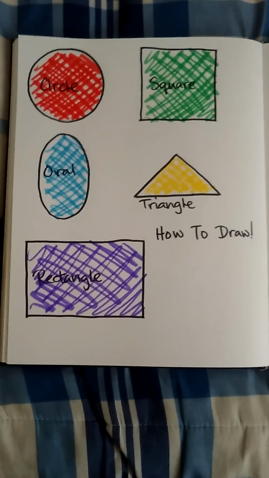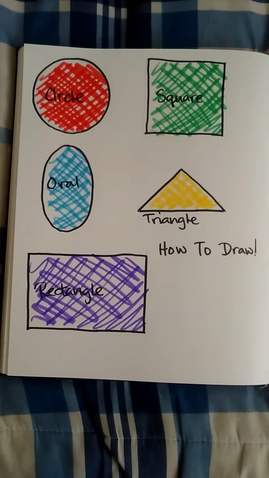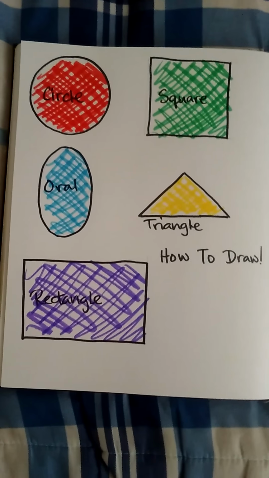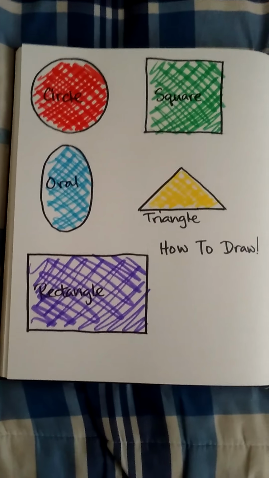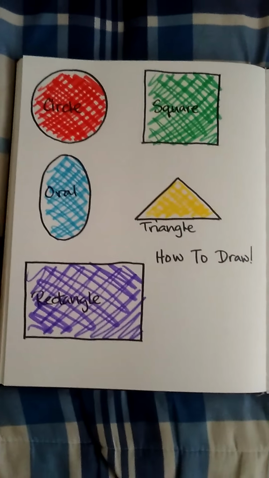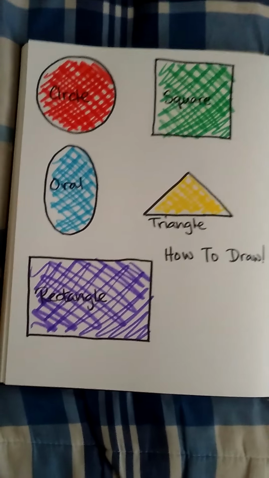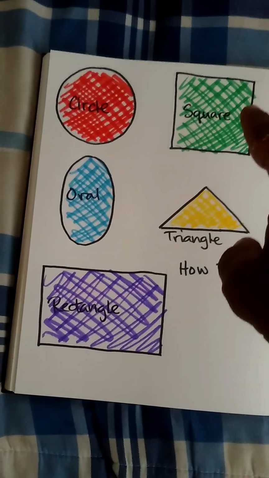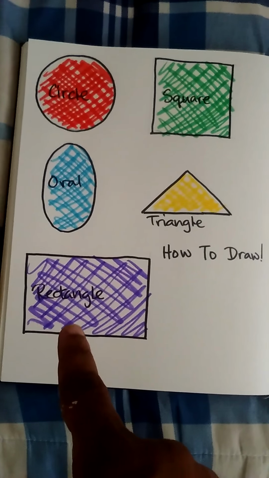And today, I'm going to do the same thing with the human face. Now, as you can see, I have five shapes here: a circle, a square, an oval, a triangle, and a rectangle. I put these five shapes here because when you break down the human face, or human anatomy for that matter, you can find these five shapes in every single form of the human body. But today we're dealing with the face.